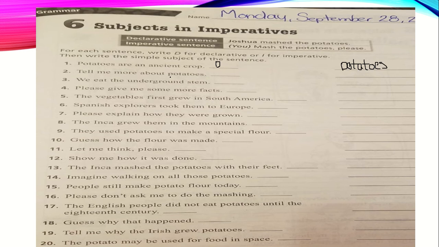Now let's read number 2. Tell me more about potatoes. The word tell is a verb, so we know it's imperative. And you will write the subject you on the line. You. We eat the underground stem. We is the subject. I'm going to underline right there the subject, and that's declarative. We will write the letter D on the line. Declarative.